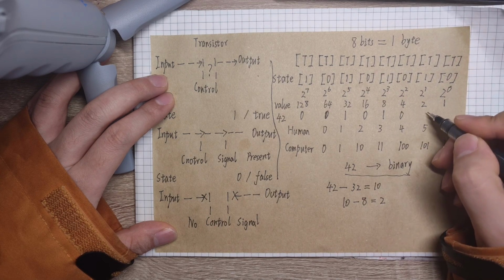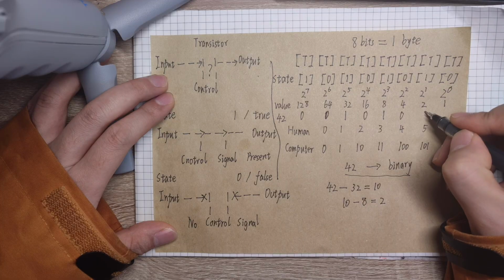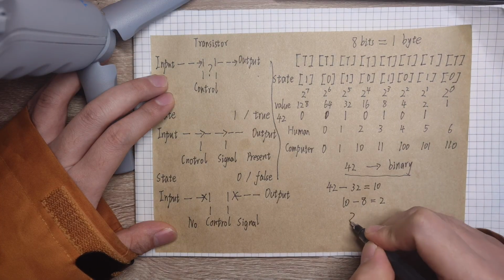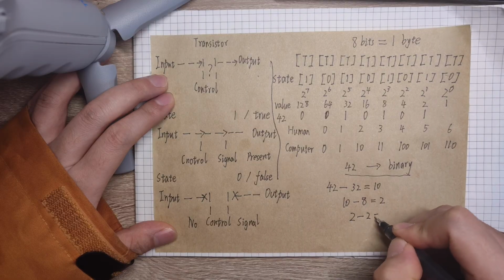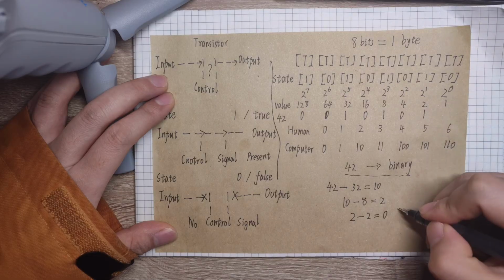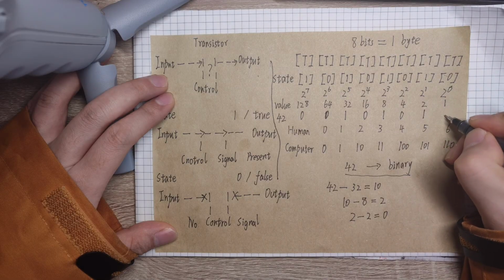But 2 is equal to 2, so this bit is 1. And 2 minus 2 equals 0, so we got 0 left. And 0 is less than 1, so this bit is 0.